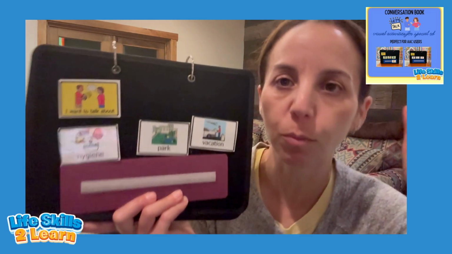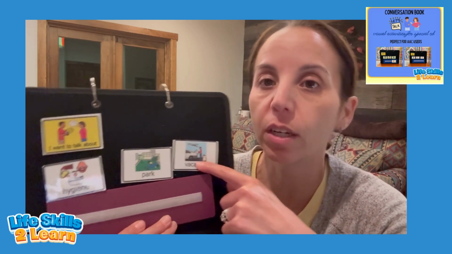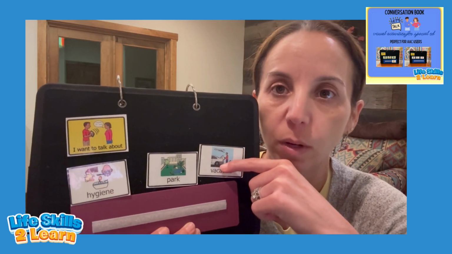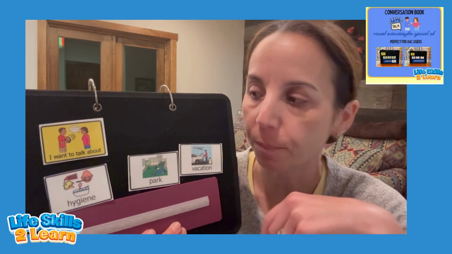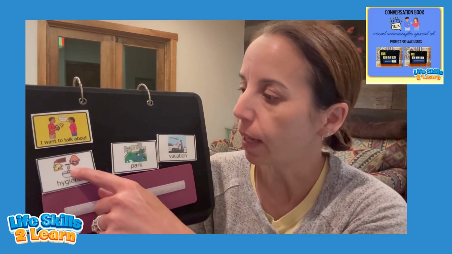And remember that these are motivating topics. When we're working on conversation, we want to work on conversation that's going to be motivating for that particular student. So if something like hygiene or vacation is really motivating, then that's something we want to give them as a choice. We don't really want to think about what we want to talk about, more of what the student wants to talk about. So I might give a choice over here.